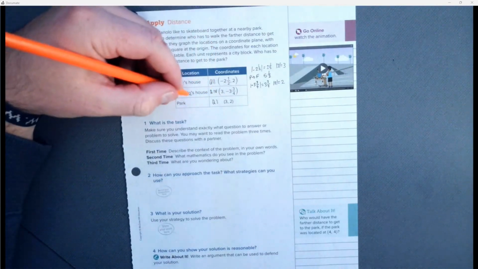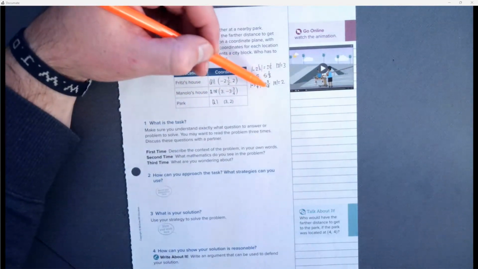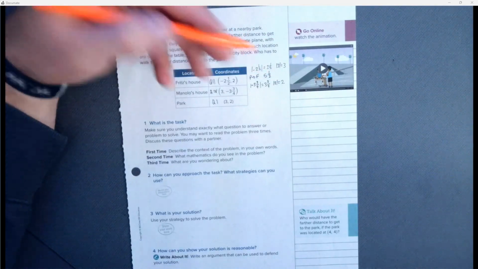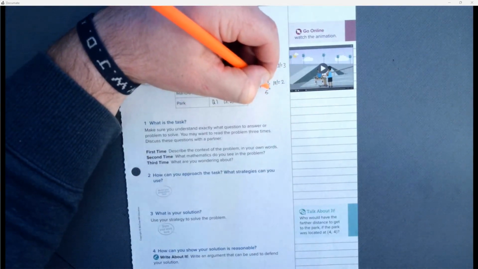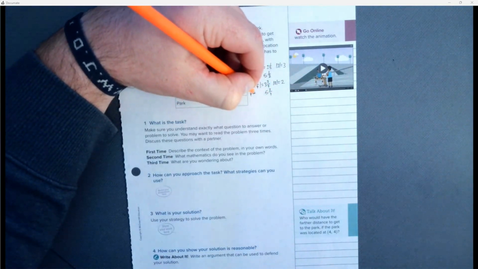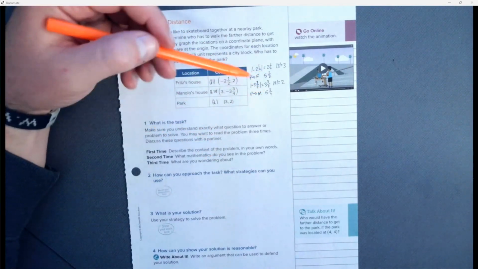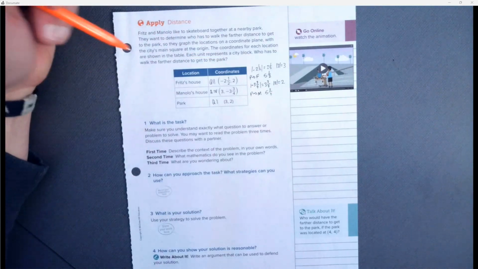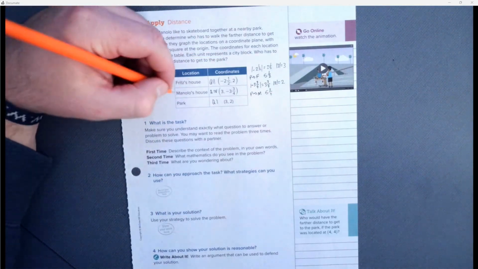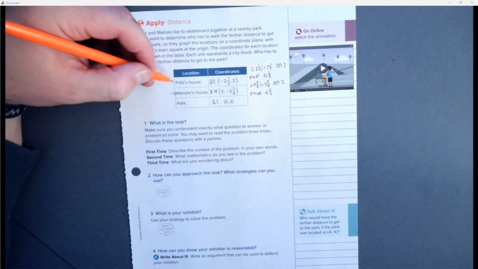So it's in a different quadrant than the park as well. So we're going to add our absolute values, 3 3/4 and 2. So that will give us 5 3/4 from the park to Manolo's. When we compare these, 5.5 and 5 3/4, we see that it is a farther distance to Manolo's house from the park than it is to Fritz's.